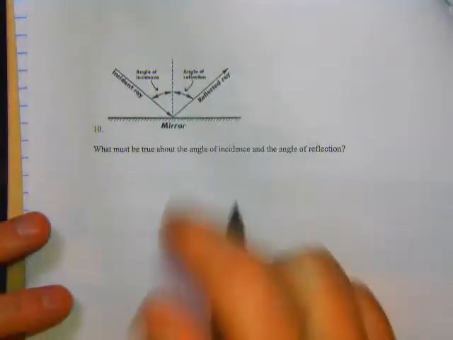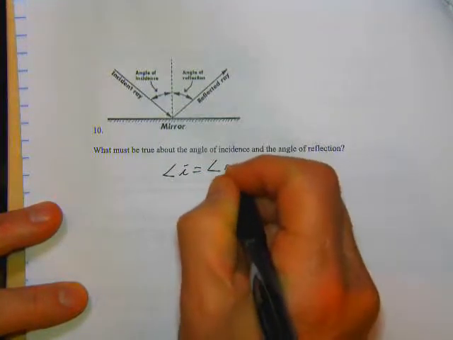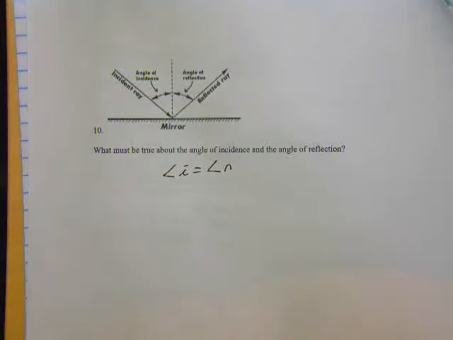This one, very simply, the angle of reflection. Those two angles are equal. So that was this assessment. The next assessment will be similar, but not exactly the same. So I would definitely use the same review sheet, and that's where that's going to be.